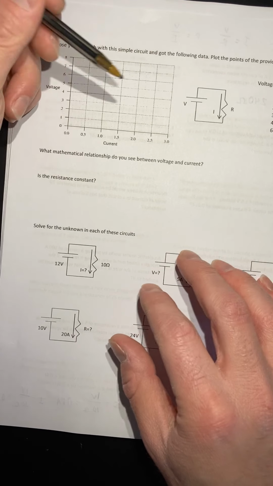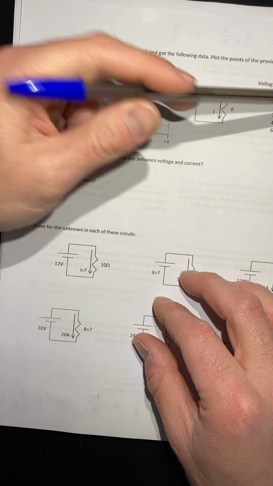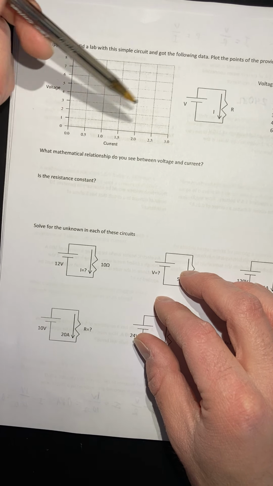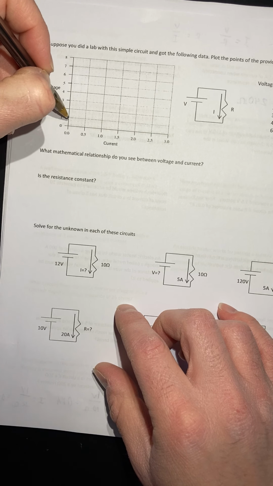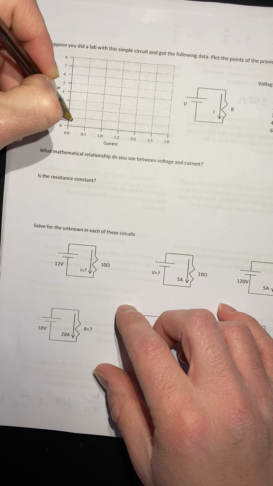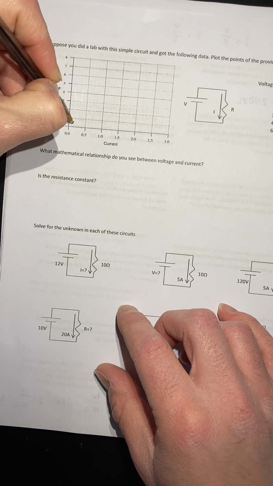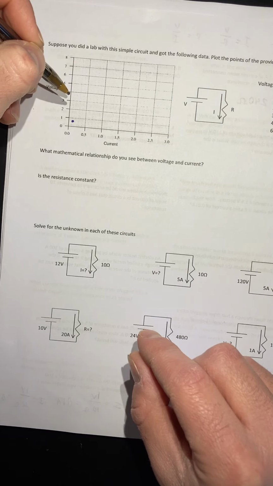So if you graph this, voltage is here on your y-axis, your current in amps is here on your x-axis. So like for the first point, we have 0.65 and then 0.12. Just do the best you can here. So that's going to fall somewhere about right there.